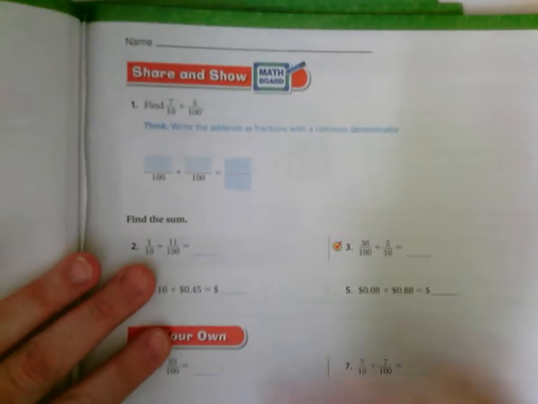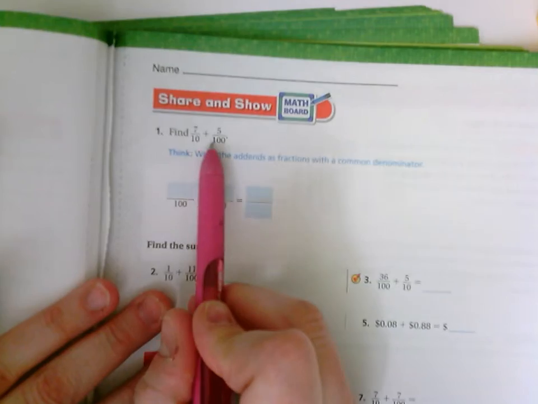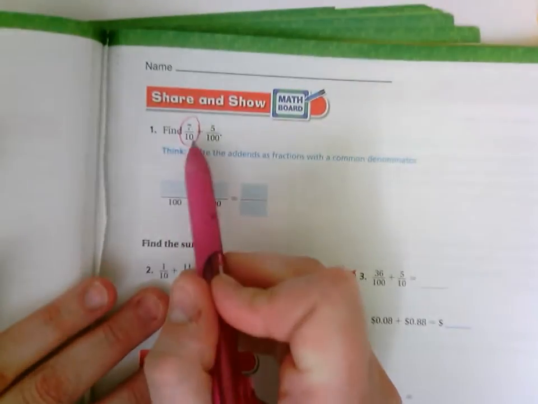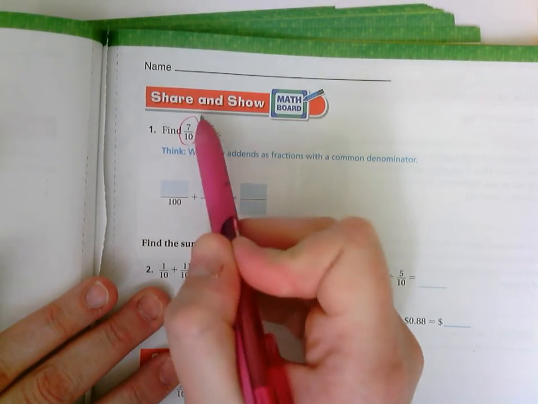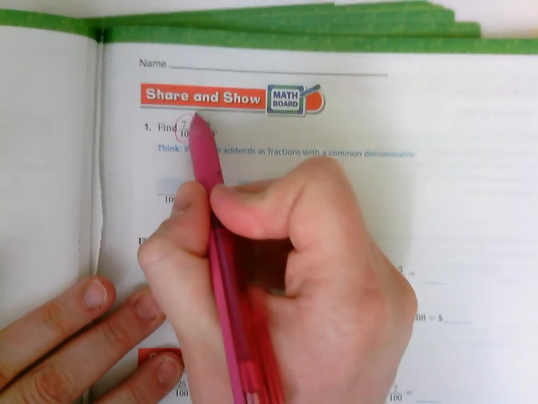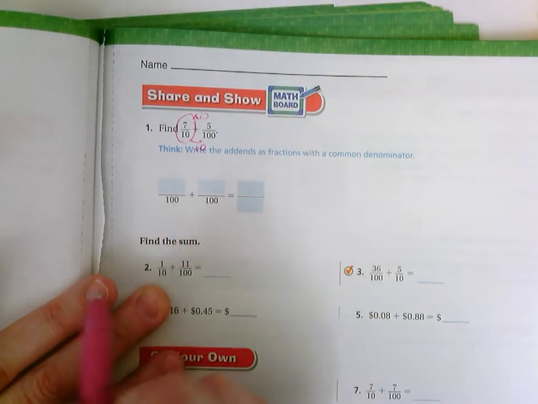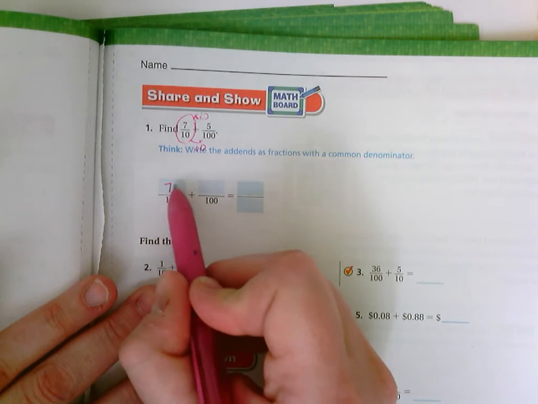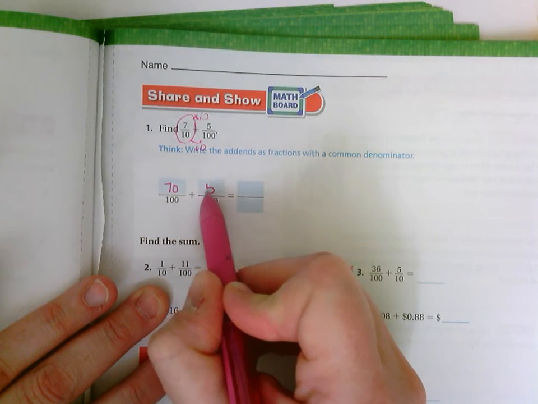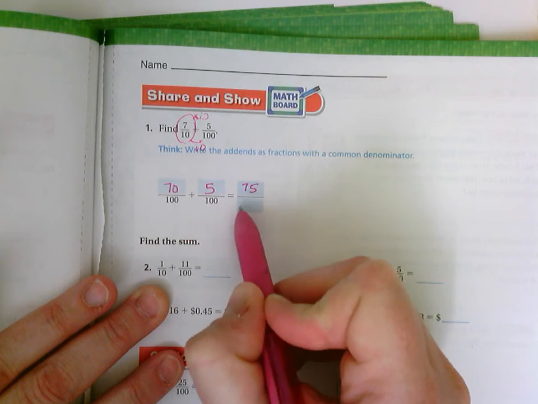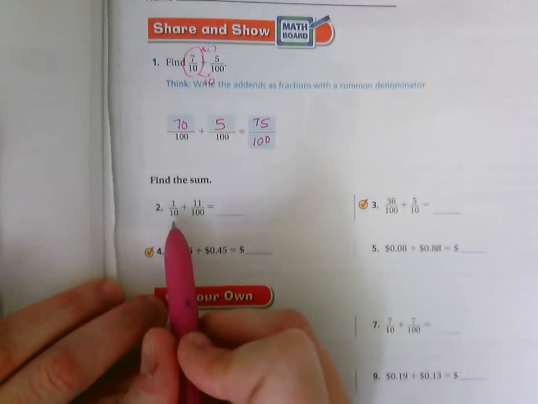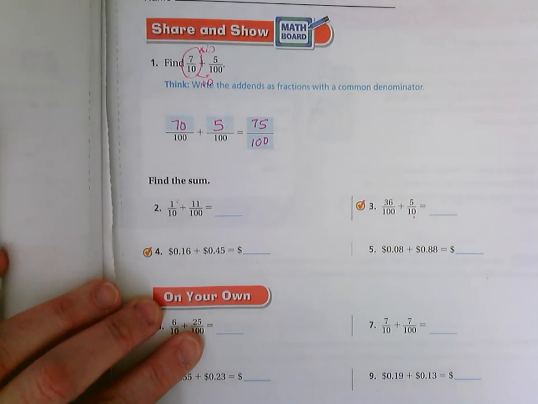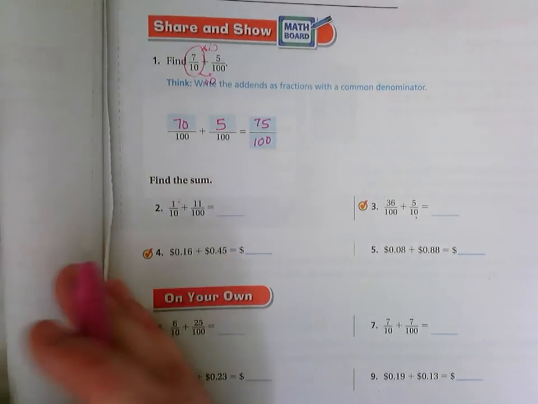All right, so today on your practice pages, you're going to be adding tenths and hundredths together. Whenever you have a tenth, you're going to want to change that, multiply both the numerator and the denominator by 10 to find your new answer. 7/10 is the same as 70/100, plus 5/100 here would give me 75/100. Okay, so every time we're going to be changing the tenths to 100ths by multiplying the numerator and the denominator by 10.